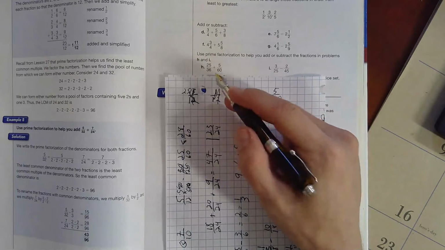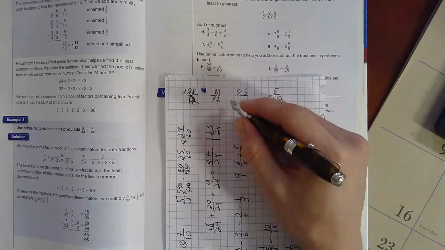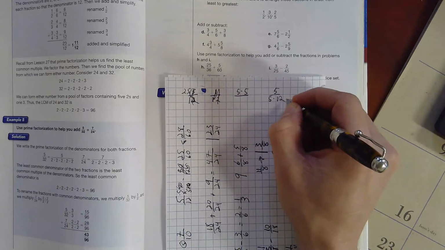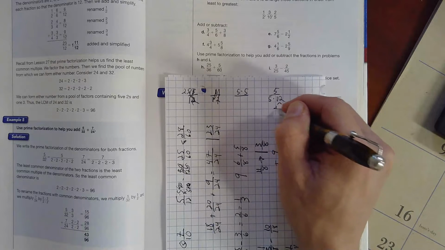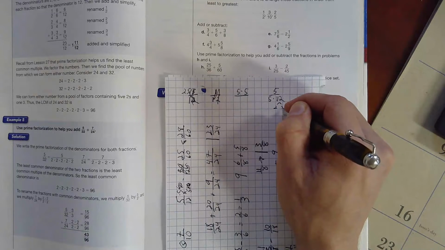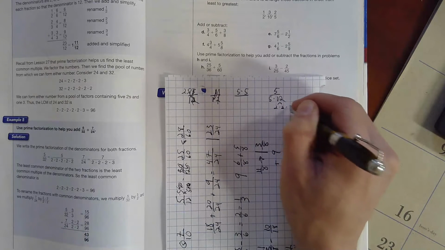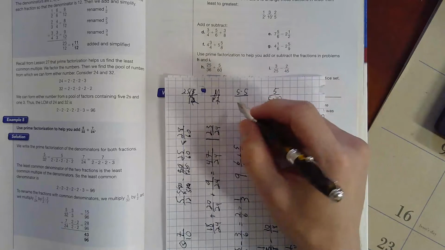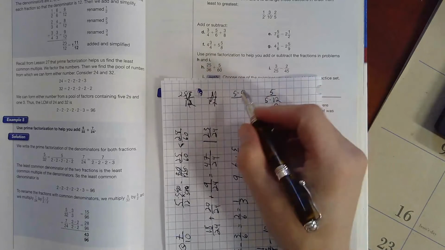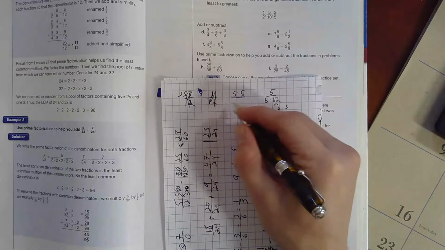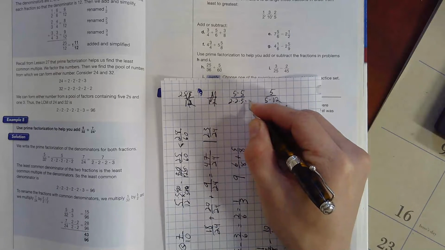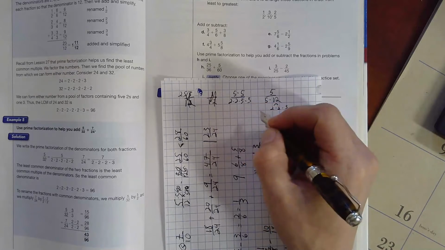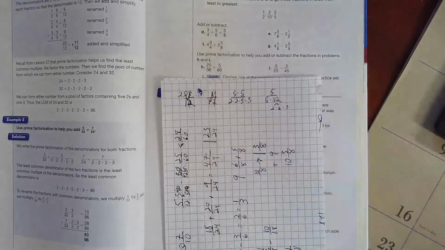Over here we have 36, and 12 breaks into 2 times 3. Over here 36 we have 2 times 2 times 3 times 3, or 9 times 4. Okay.